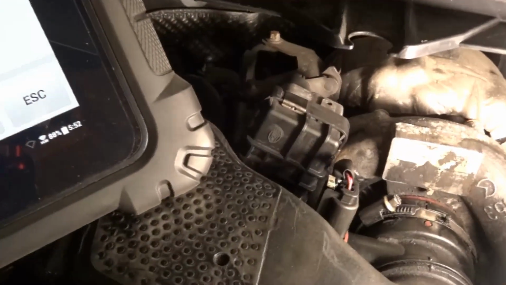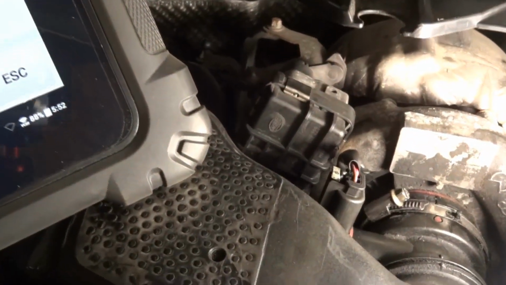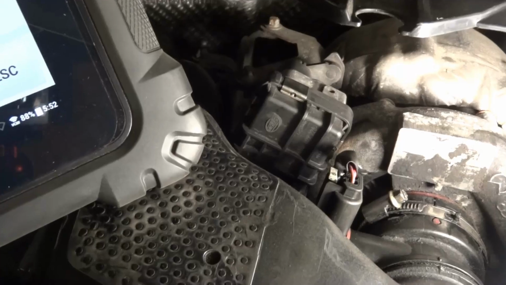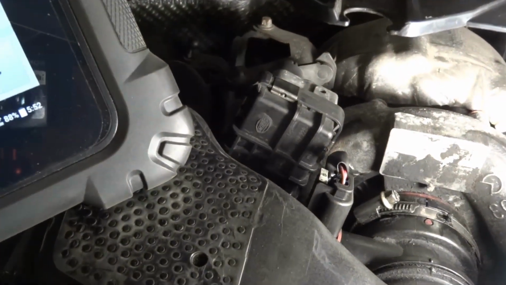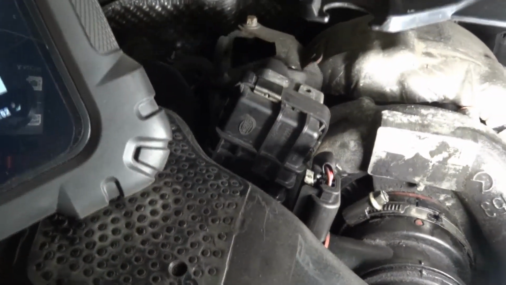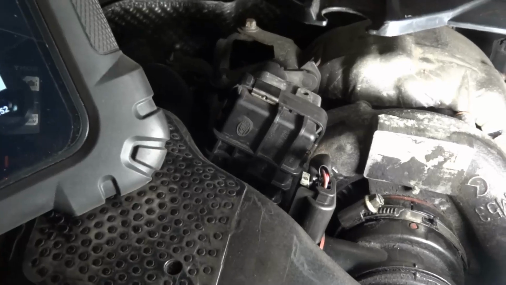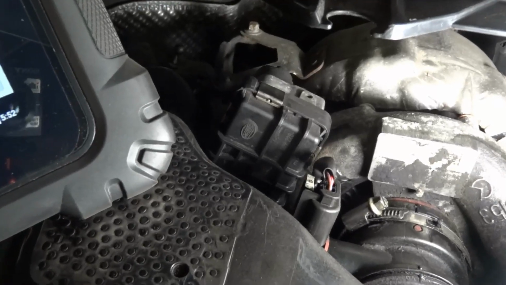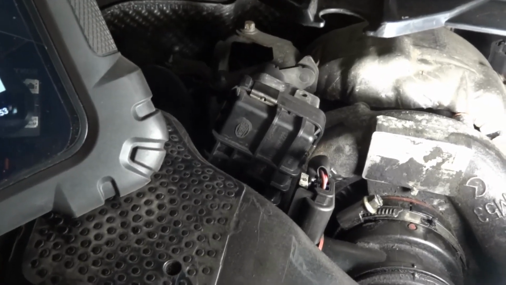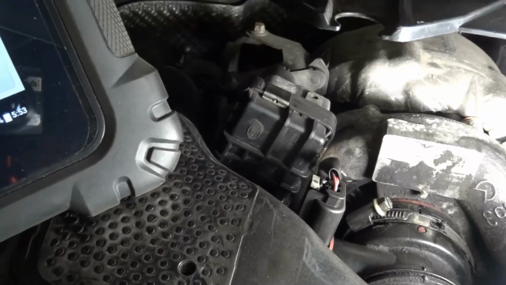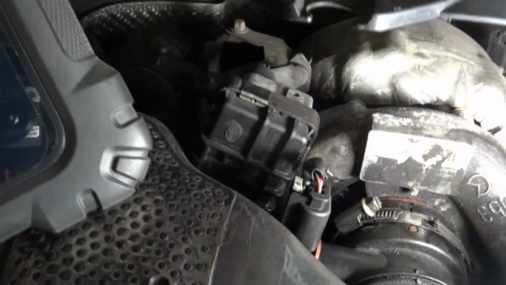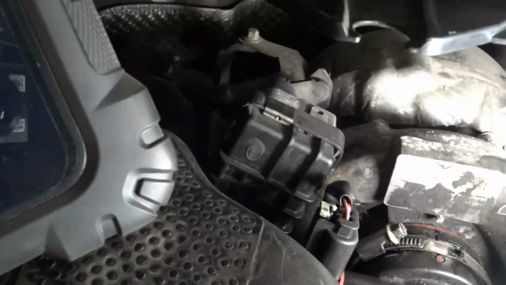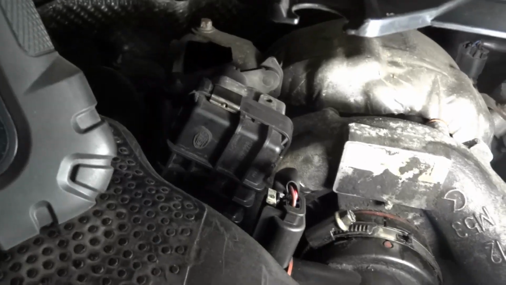I hear a click. You hear that? I don't know if you can hear the click, guys. I don't like the clicking sound that this actuator is making.